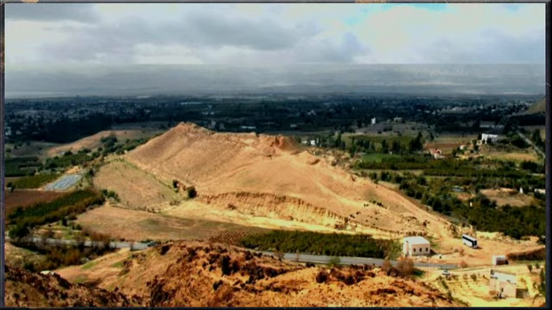So this is Tel El-Hammam. Steve Collins identifies this as Sodom. This is located in a fertile area, as you'll see from this picture, where there's still farming there today.